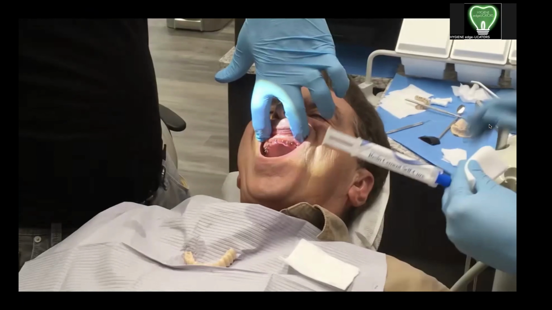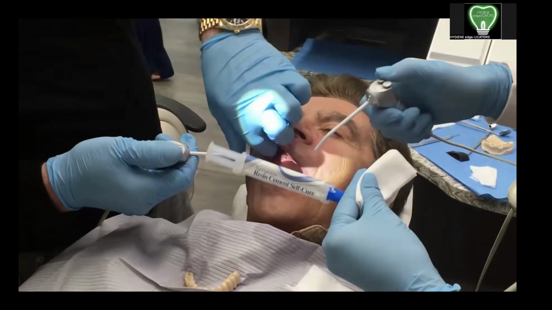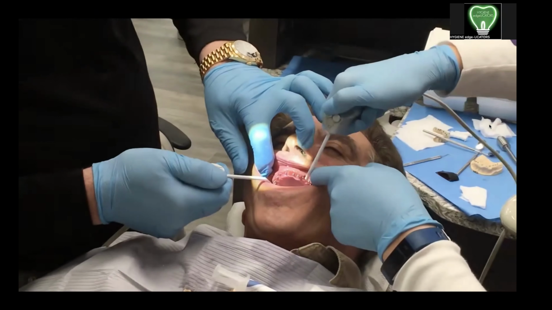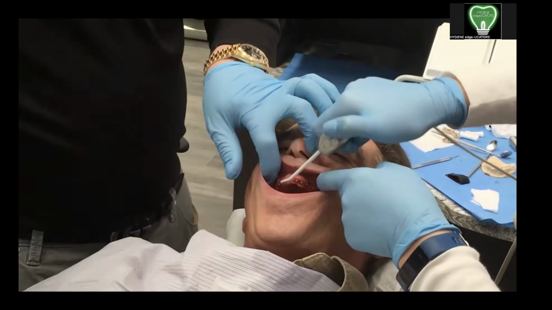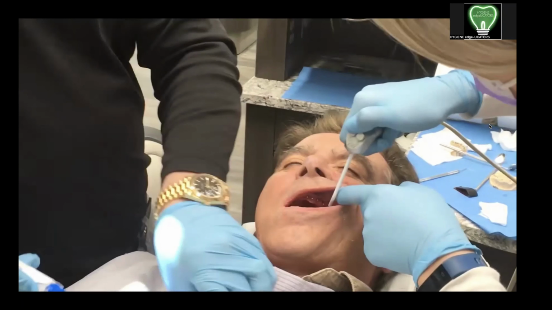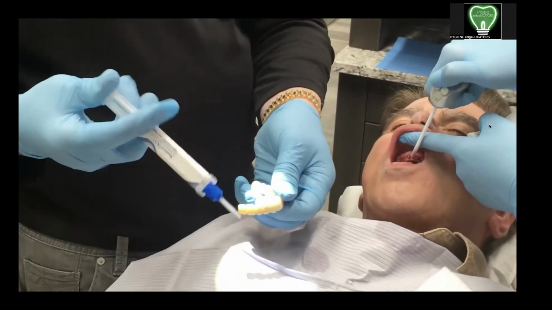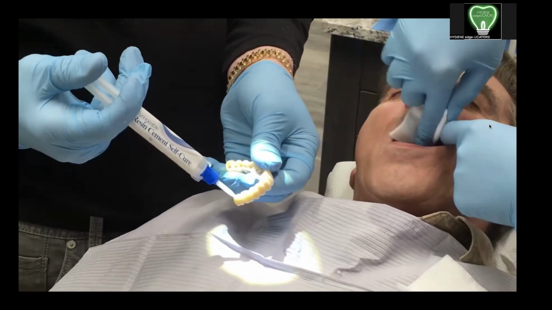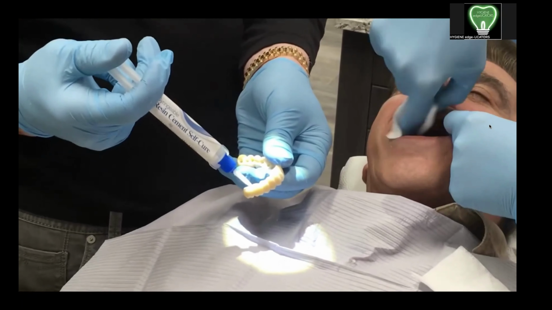Go ahead and dry the teeth. We're going to dry everything up. And I'm using the Champion First resin cement. I'm going to fill all the holes about 3/4 of the way.